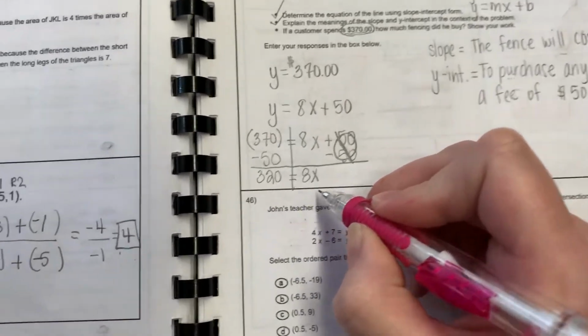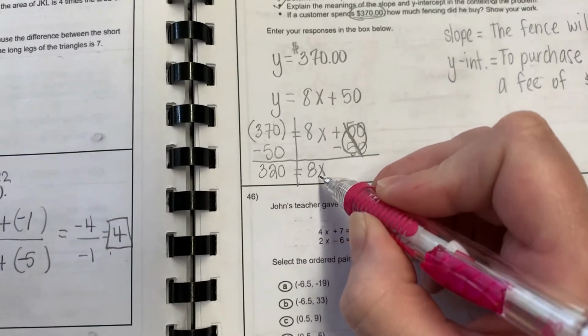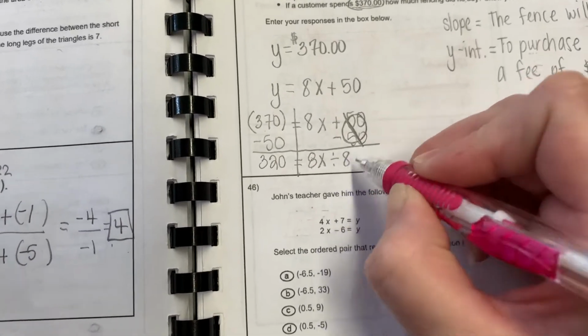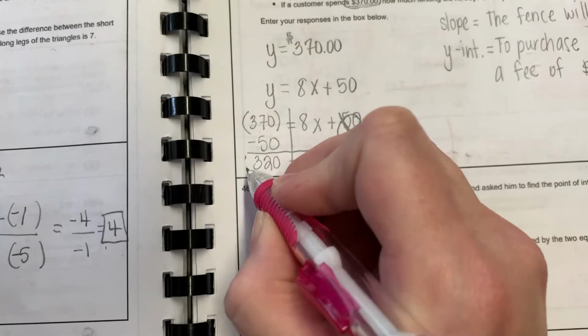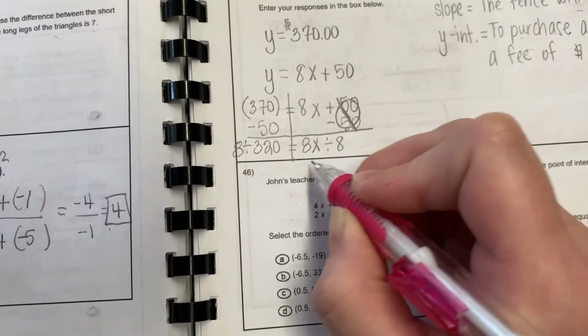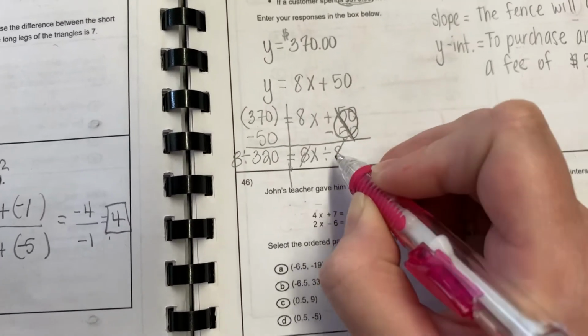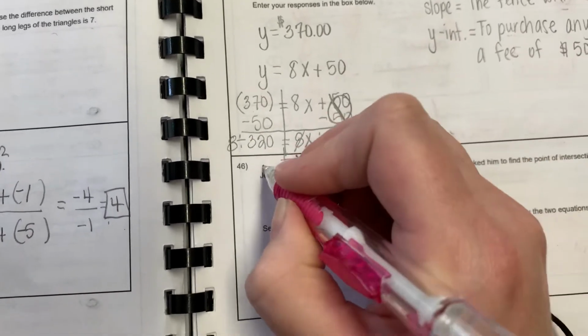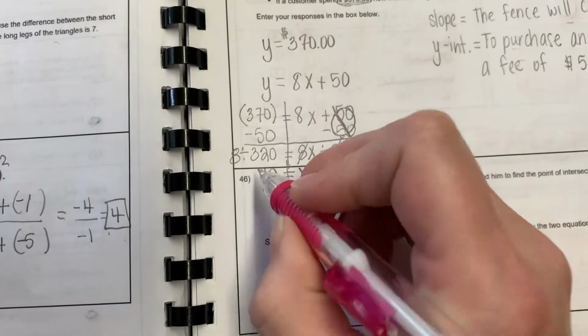So now I have to get rid of the coefficient of my variable, which is 8. I have to divide since 8 is being multiplied. So I divide by 8 on both sides of my equal sign. The 8's cancel. So I get x equals 40.